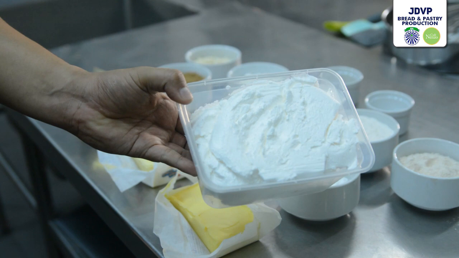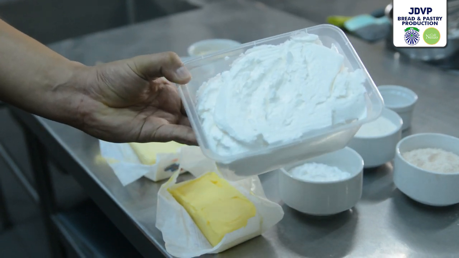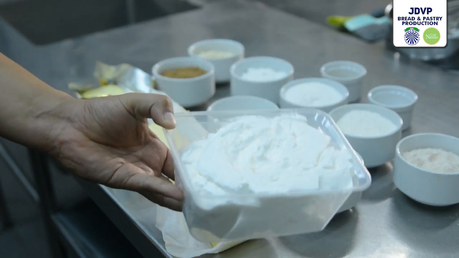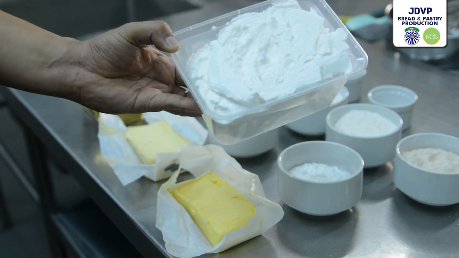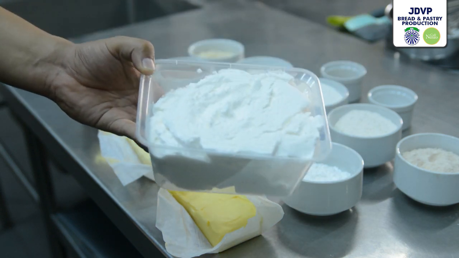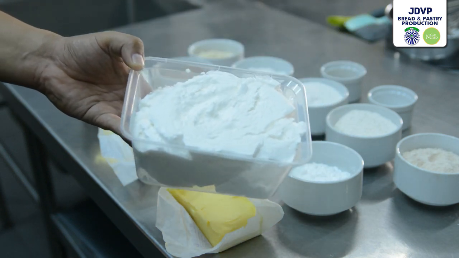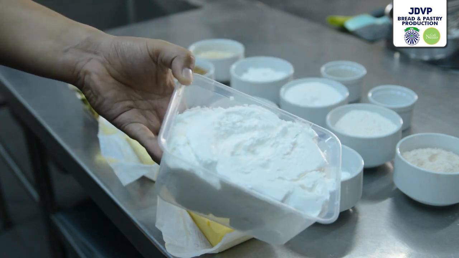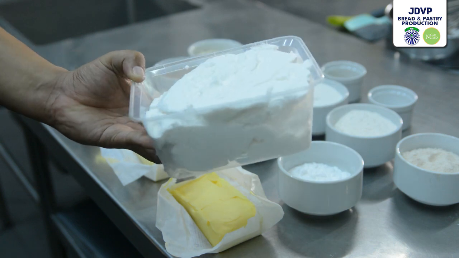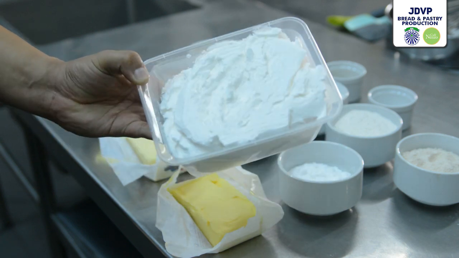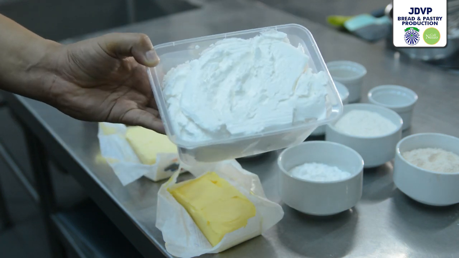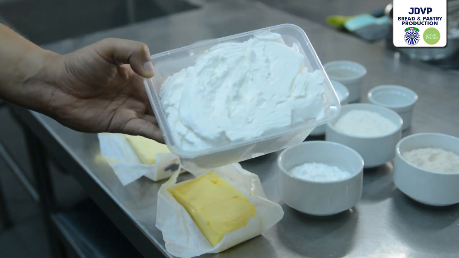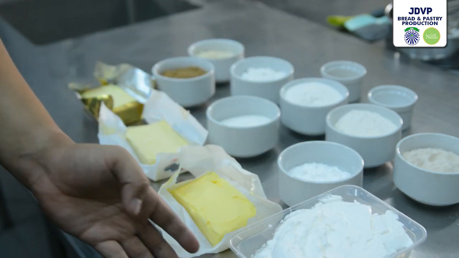So, yan, emulsified oil siya. So, as you can see, namuo, buo na siya. And, kaya tinawag na hydrogenated, yung process niya, may ginagamit na specific gas or hydrogen to make it or to have an emulsifying effect.